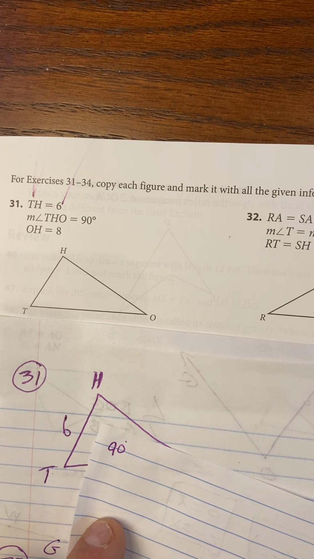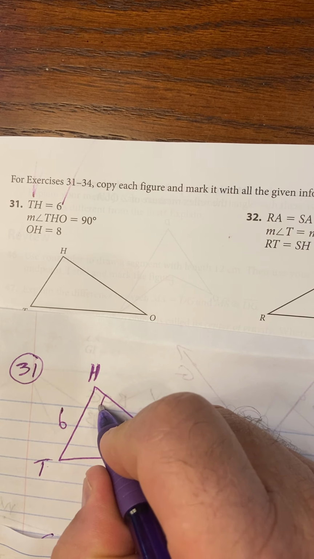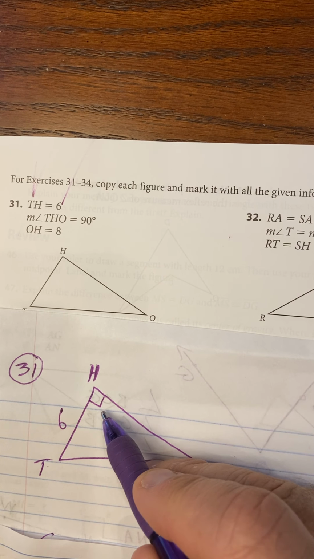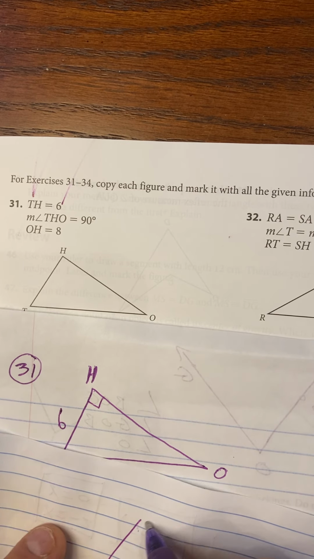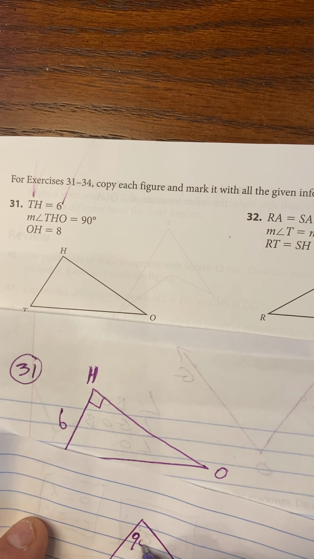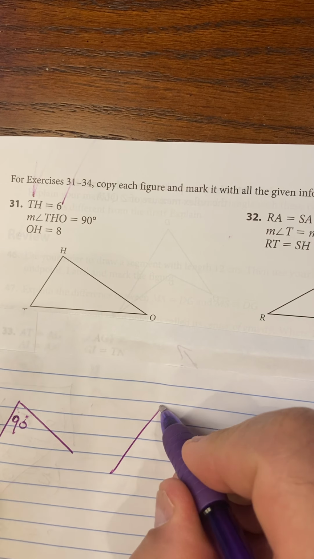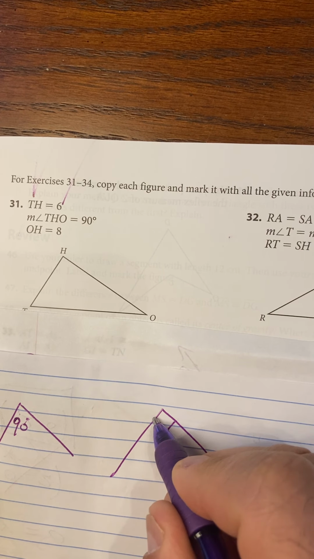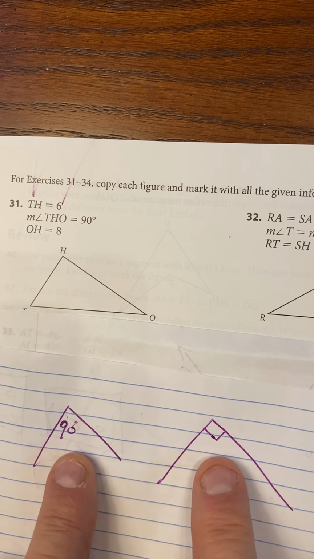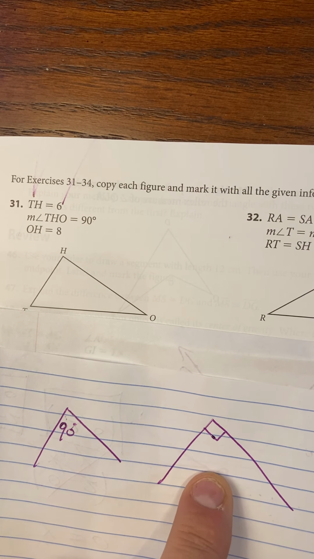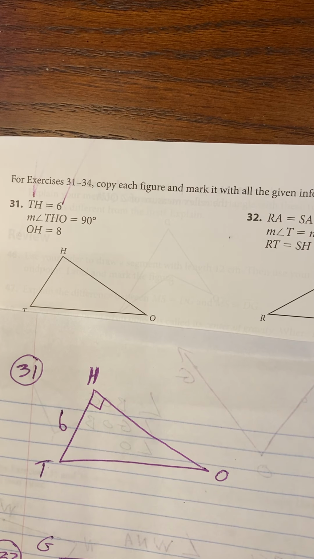Another way to do that is to put a little box. That box is a shorter way of saying 90 degrees. Either way you want. Most of the time for 90 degrees, a lot of people just do this. It's simpler, it's faster. Okay.